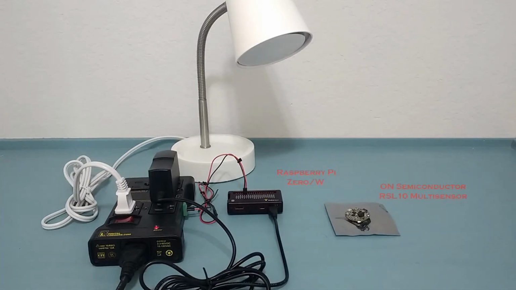Here we have an RSL10 sensor and a Raspberry Pi Zero we're running the SoftHub on. We've configured the SoftHub to connect to the RSL10 and at 1 and 3 second intervals alternate between reading either the RSL10's environmental or its light level sensors. We'll publish the sensor data to a cloud-based Things Board dashboard as it arrives.